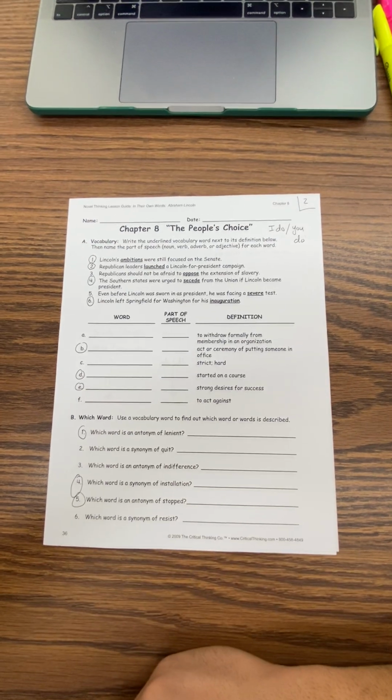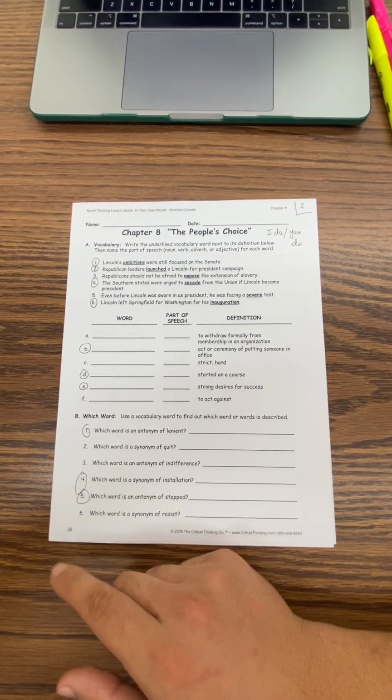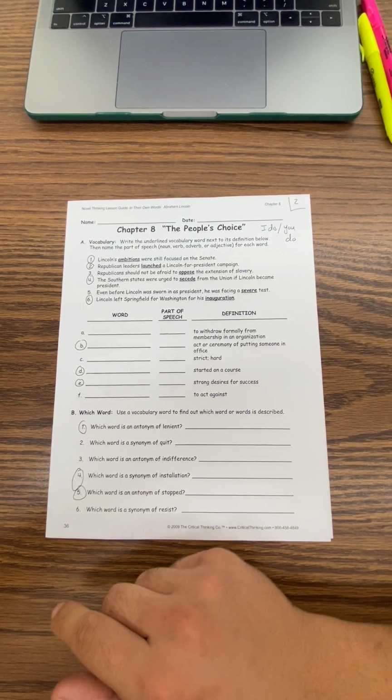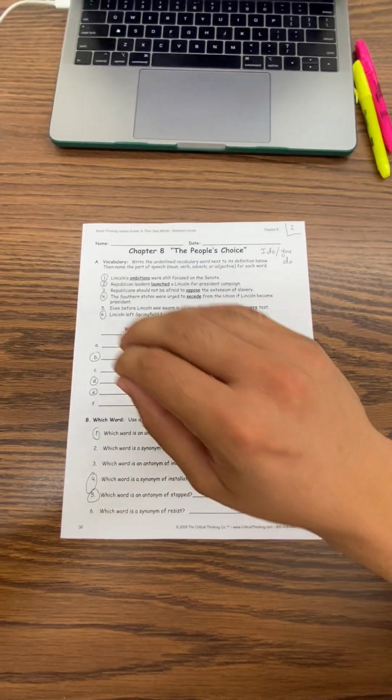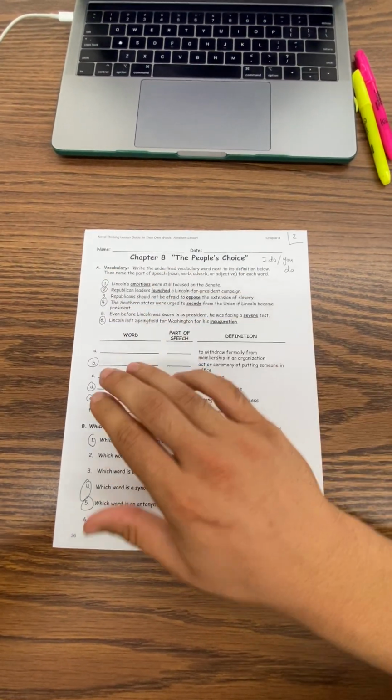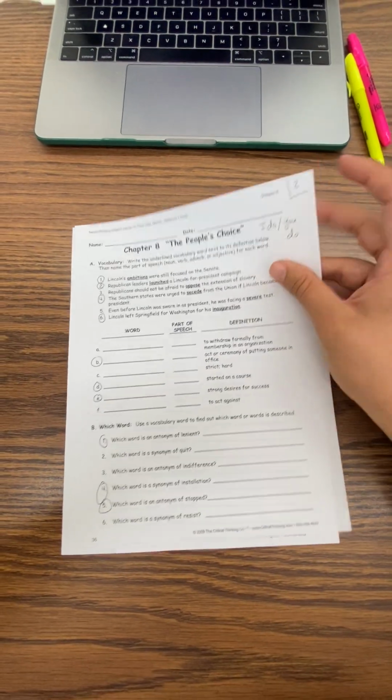Maybe I can assign those for homework to do at home, but I would just like them to complete the circled ones here. So that would be kind of eliminating a little bit of the work, not so much. They can just focus on the 4 they have to do here, the 3 here, and then the 3 here. So it's a little less stressful, I think, on the students.